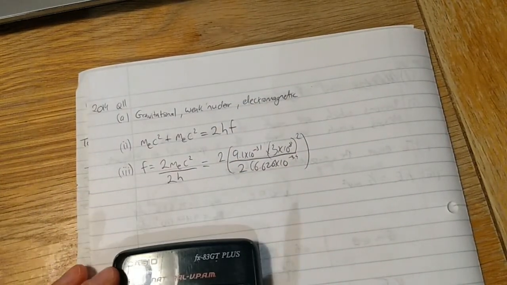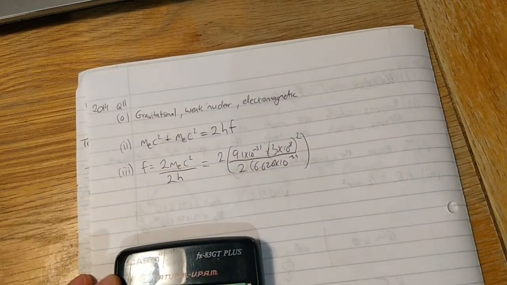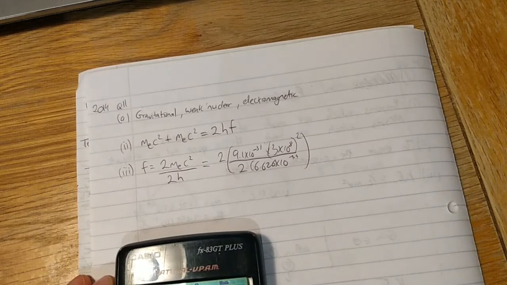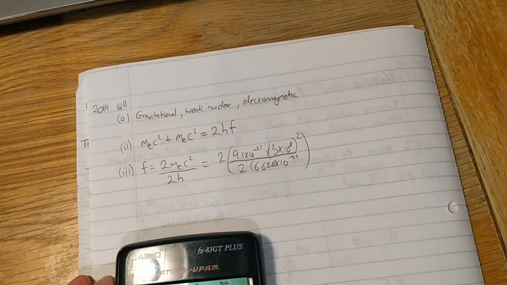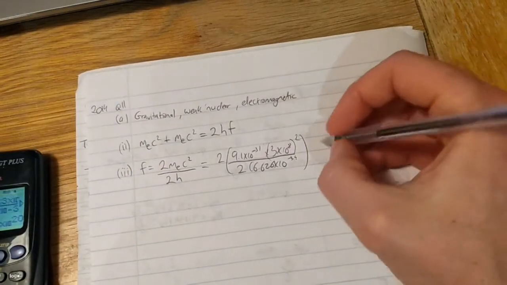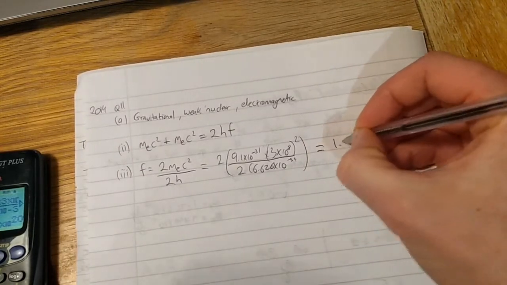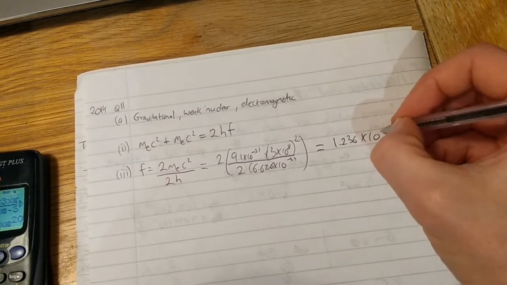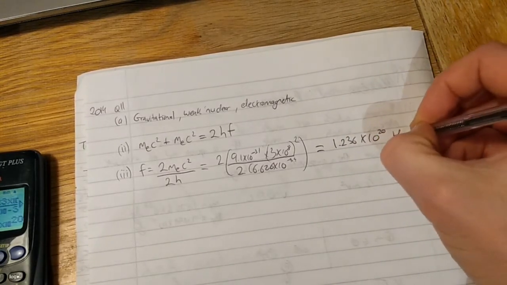Okay, so let's set that all up on our calculator. 2 times, open a bracket, 9.1 by 10 to the negative 31 times 3 by 10 to the 8 to be squared. Dividing it by 2 times 6.626 by 10 to the negative 34. Do I agree with the marking scheme? I do. So the frequencies are 1.236 by 10 to the 20 hertz.